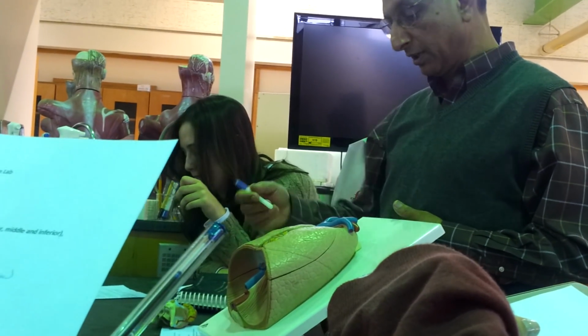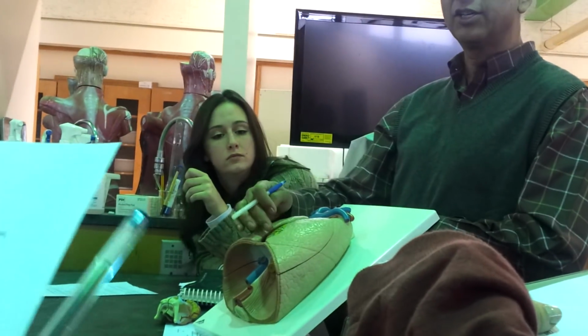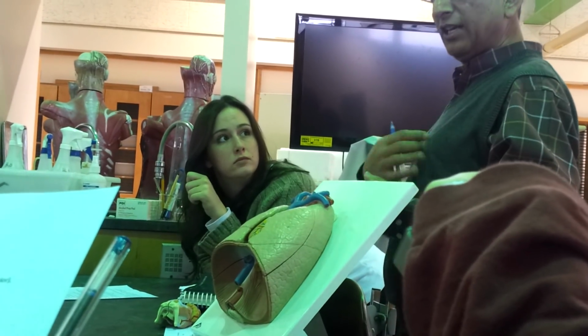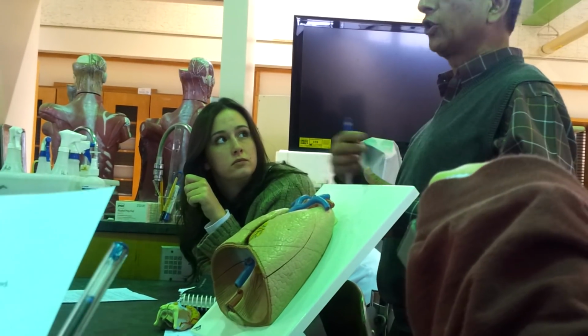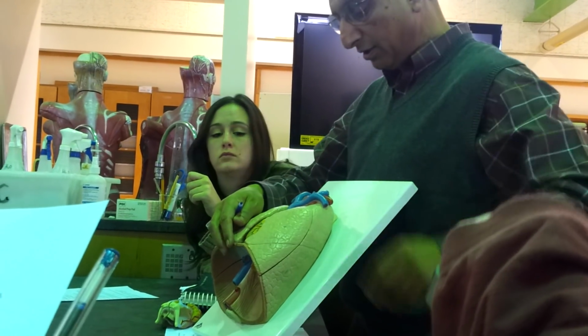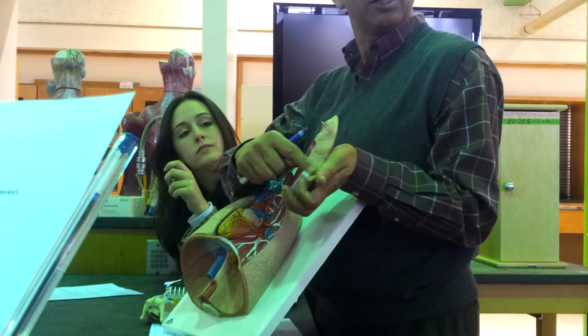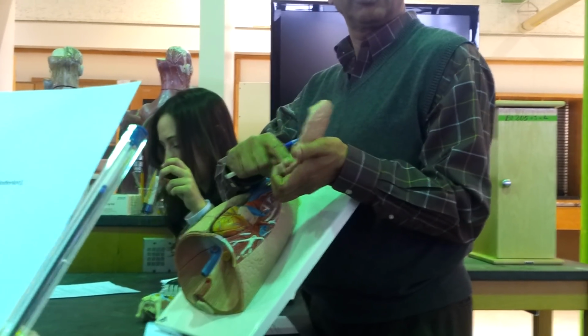Inferior lobe. That's it. And notice that the heart here, it turns to the left. So in the left lung, there's a big notch to accommodate the heart, and that notch is called, you see this notch here? This is called cardiac notch. Cardiac notch to accommodate the heart.